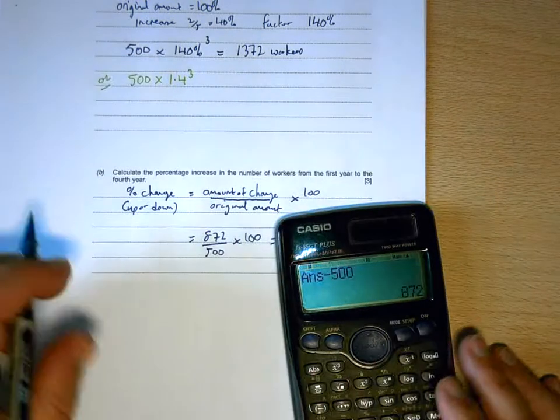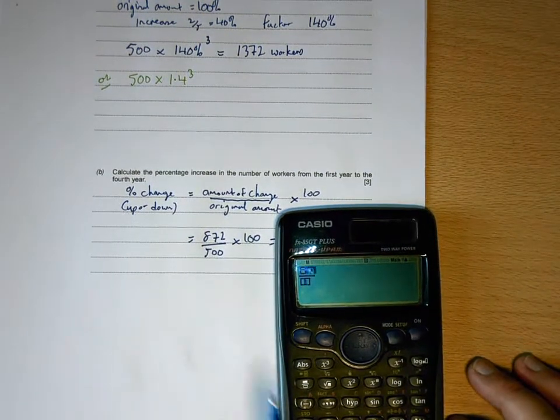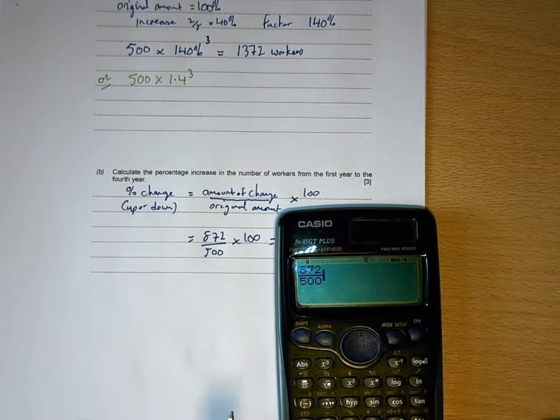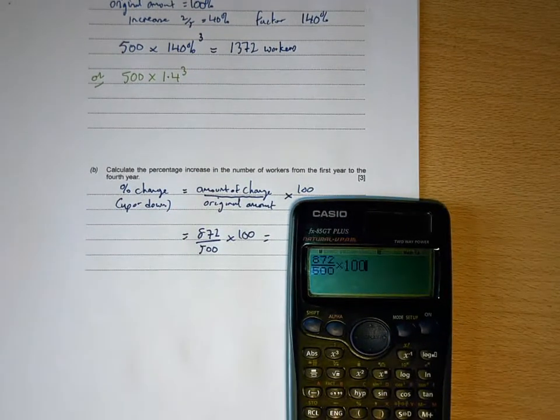And you can type that into your calculator exactly as you see it. So fraction button, 872 on top, 500 on the bottom, times 100. And that's the great thing about these calculators, is you can type it in exactly as you write it.